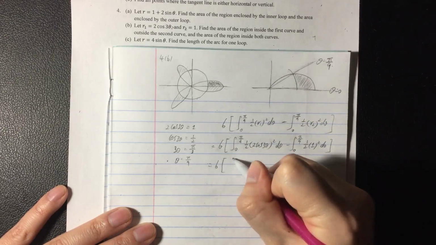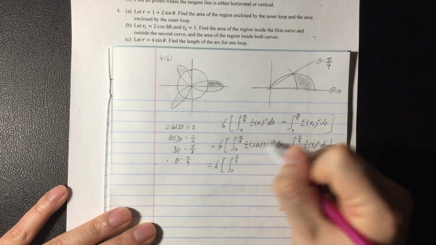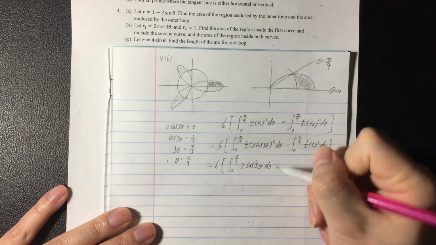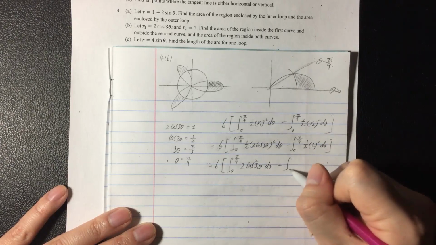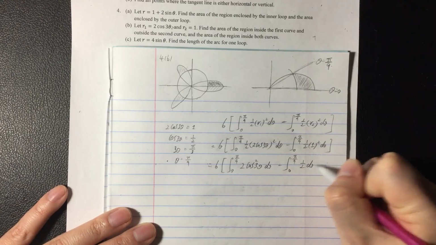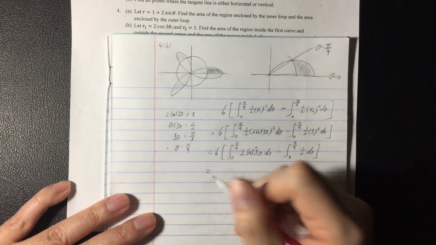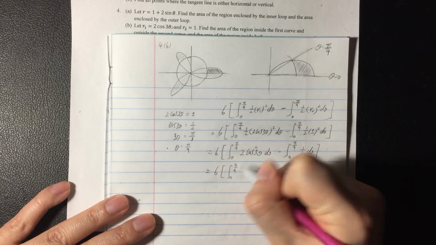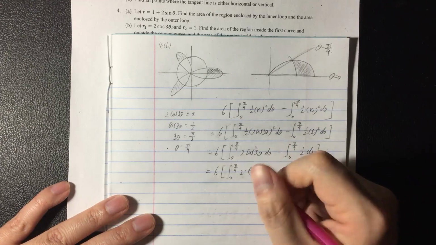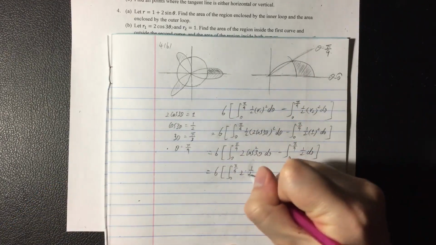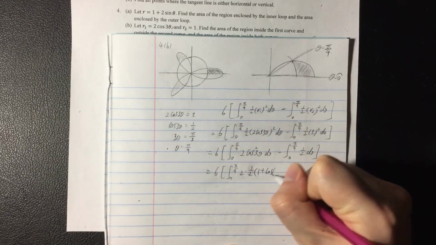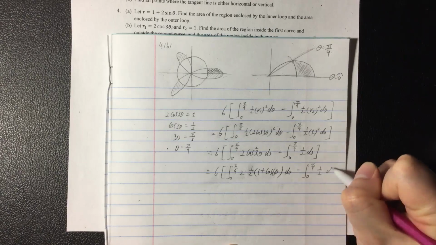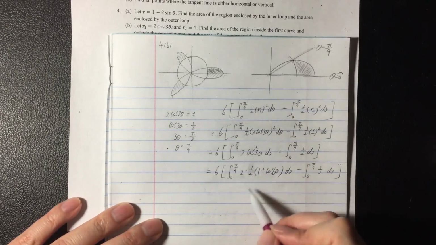Expand the perfect square. 2 squared is 4. 4 times half is 2. The second integral, half times 1 squared is half. Then apply the half angle identity. Cosine squared 3 theta can be rewritten as half of 1 plus cosine 6 theta. Two times half is 1, so they get cancelled.